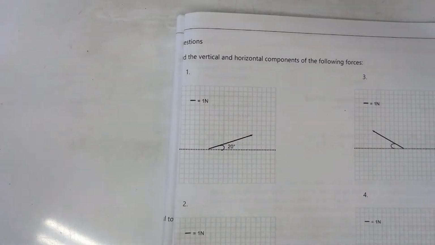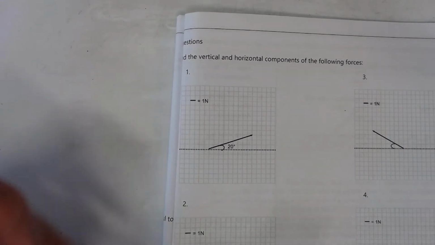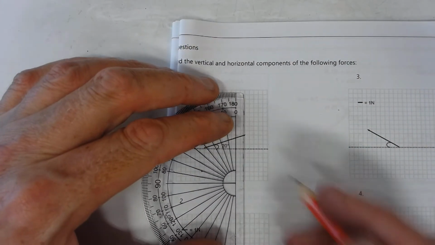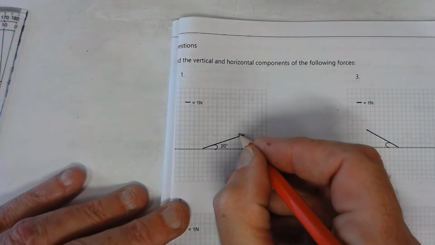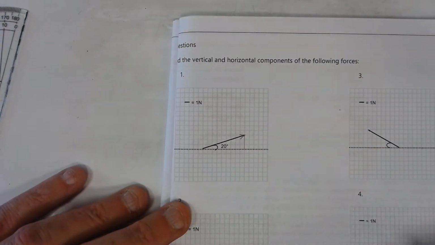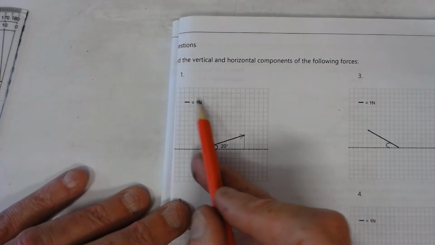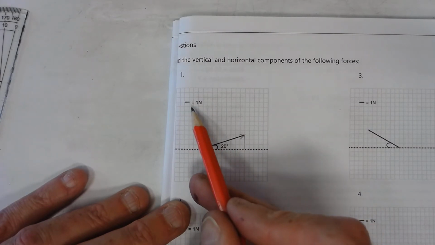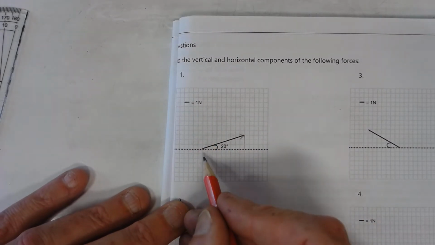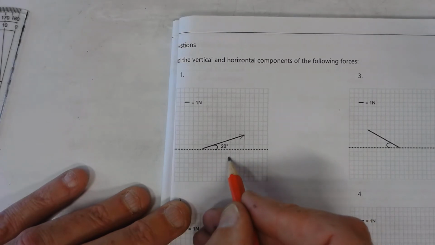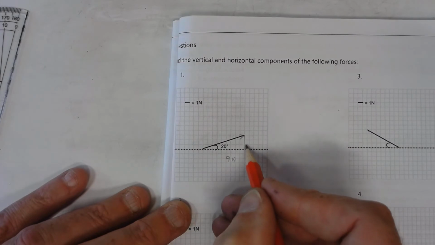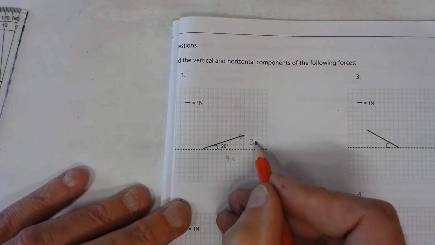Okay, welcome back. So hopefully this once again wasn't too difficult. All we need to do is draw at least parts of that rectangle. Maybe we just need the right angle triangle. All we're doing is counting boxes, then relating it to this scale. Now this scale handily is 1 box equals 1 Newton. So we simply count the boxes. 1, 2, 3, 4, 5, 6, 7, 8, 9 equals 9 Newtons. 1, 2, 3 Newtons here.